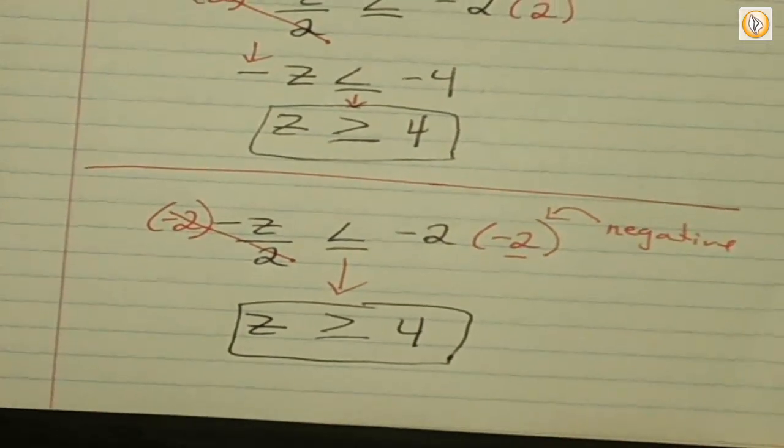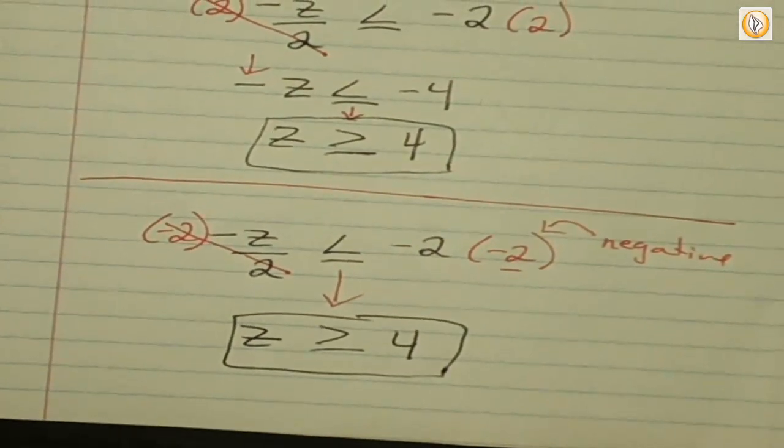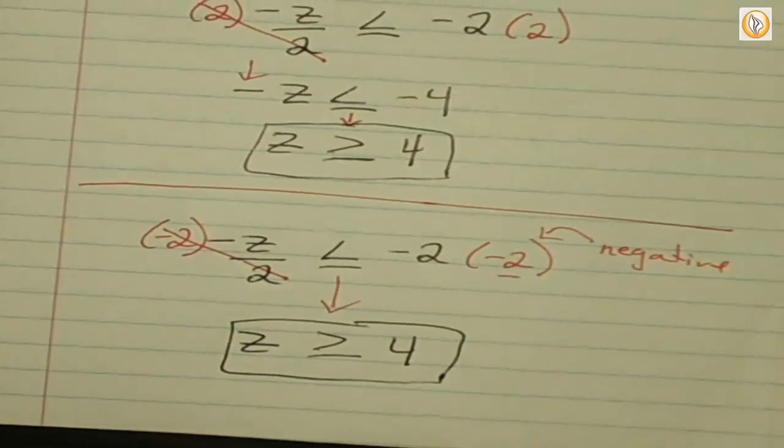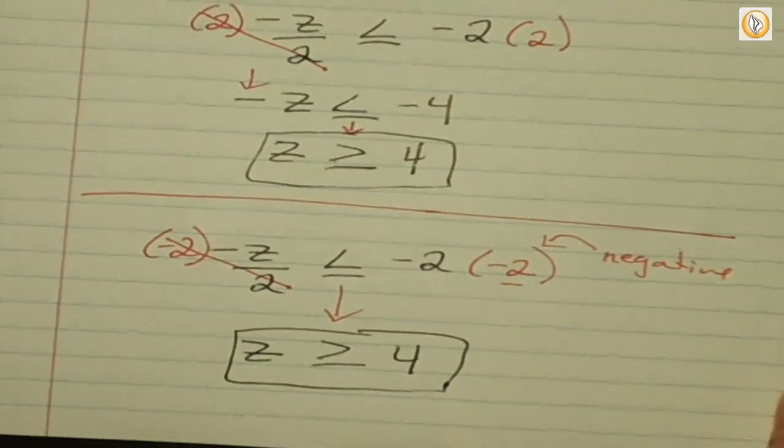So either way is fine. You will get the same answer. I've had students and even adults say one way is right and one way is wrong, but if done right, you'll get the same answer every time. Any questions?